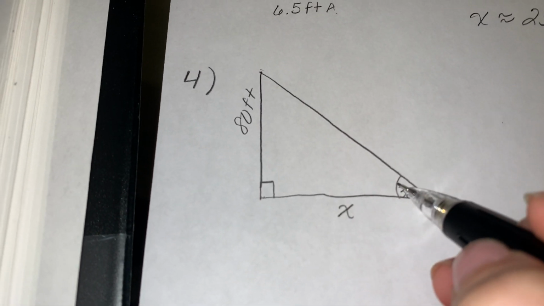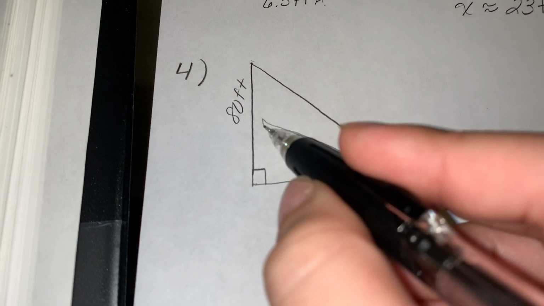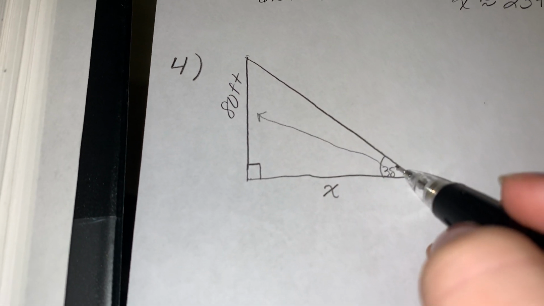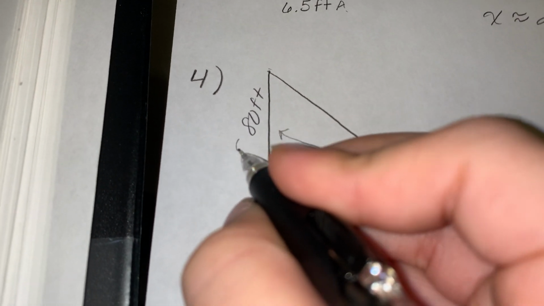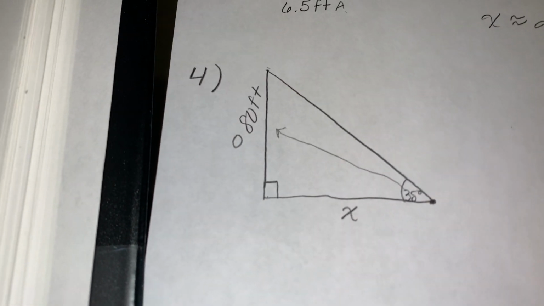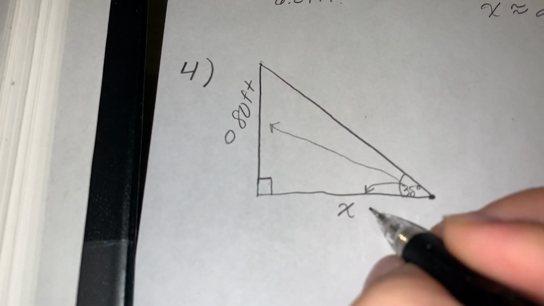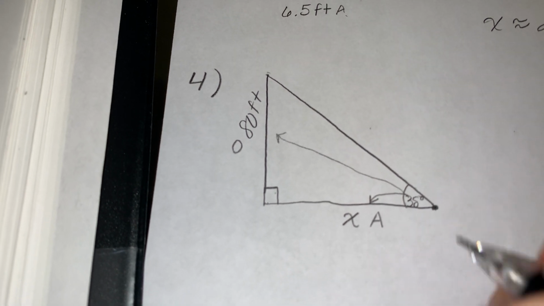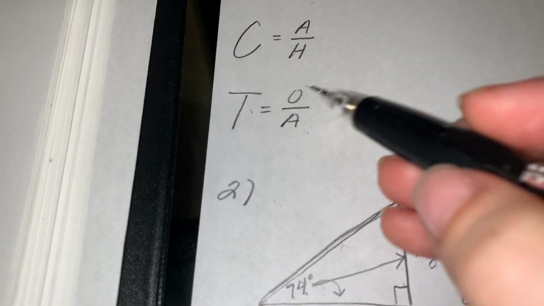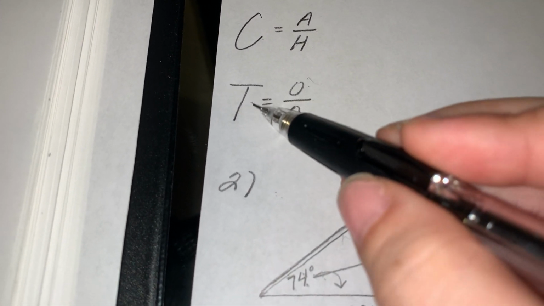And again, you always check to see what they give you. Across from the angle that they give you, they talk about the opposite. And they don't really give you the hypotenuse, but they do mention that X is the adjacent. Opposite and adjacent, just like what we just saw a moment ago, is tangent.